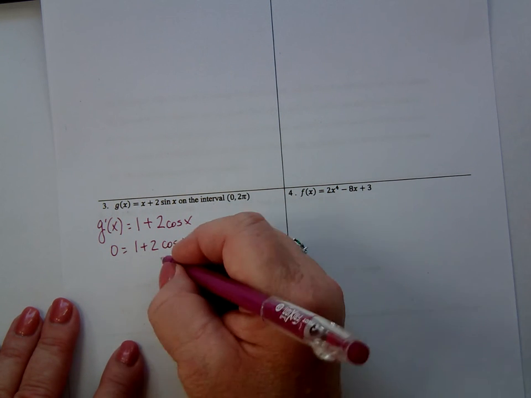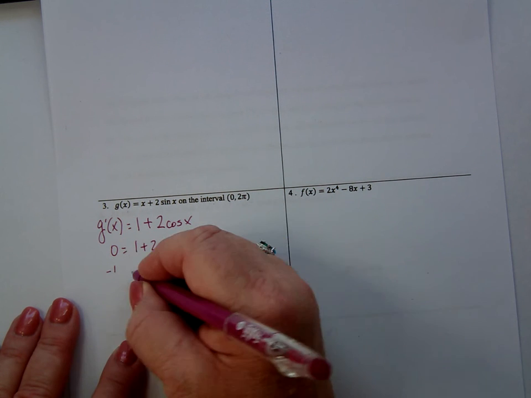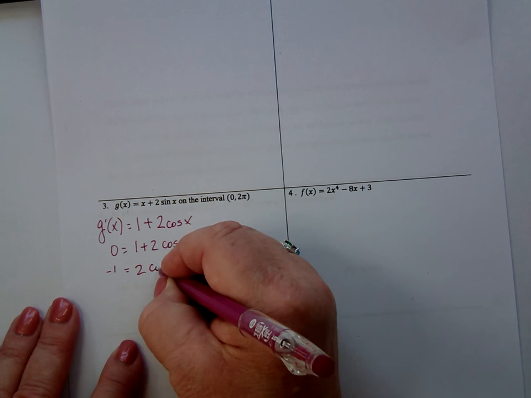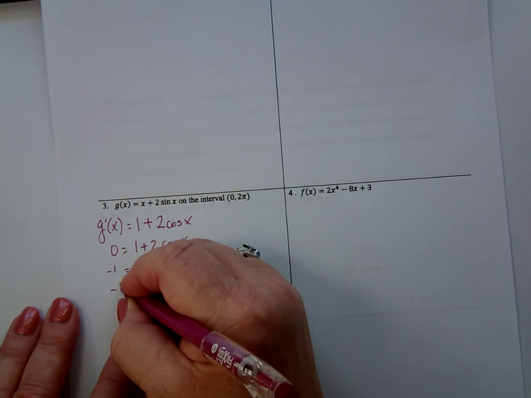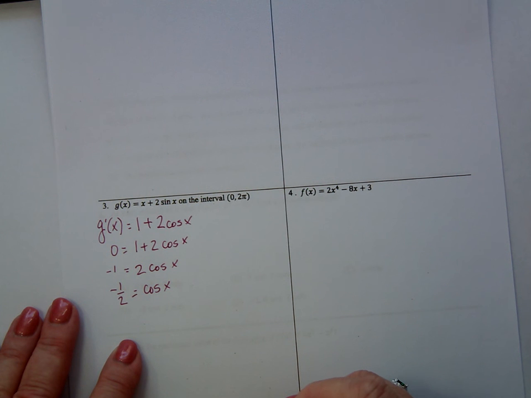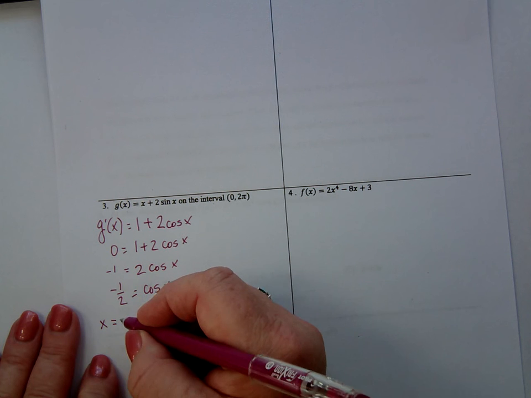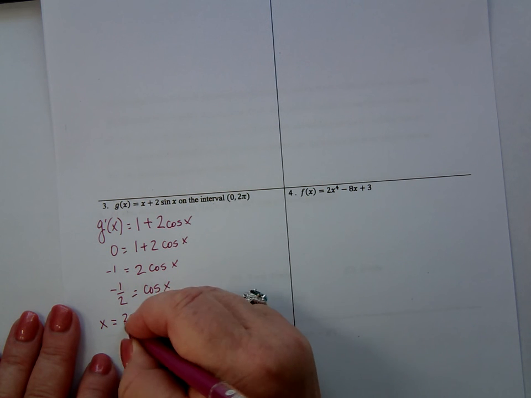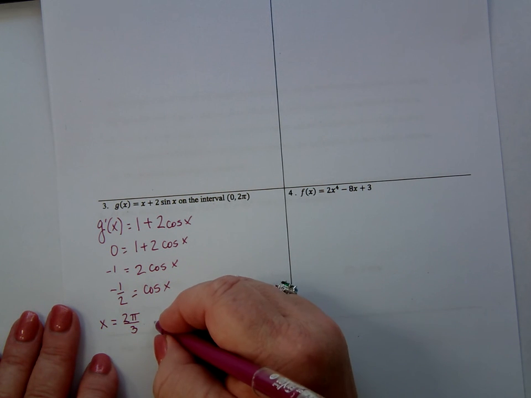So it's going to be negative 1 equals 2 cosine of x. Divide by 2. Negative 1/2 is the cosine of x. Go around your unit circle. Think about where your x value is negative 1/2, and you will get 2 pi over 3 and 4 pi over 3.